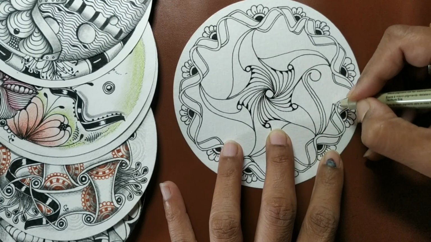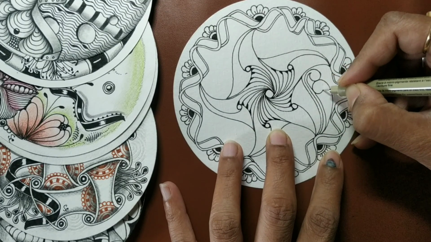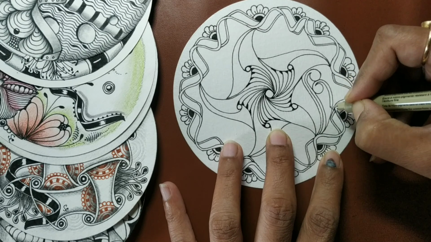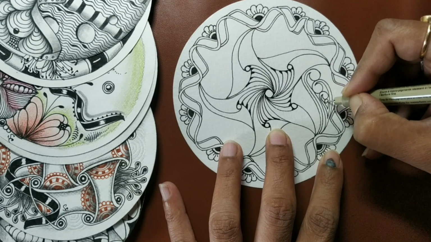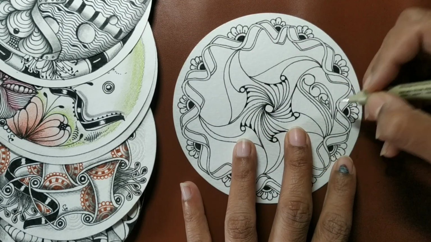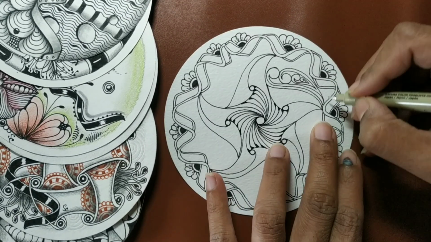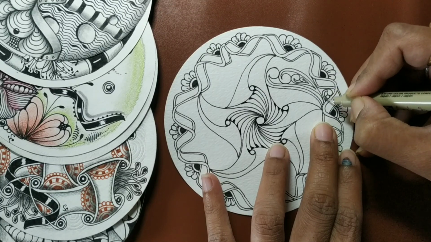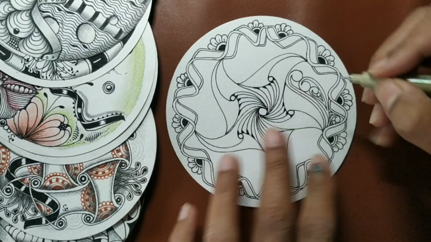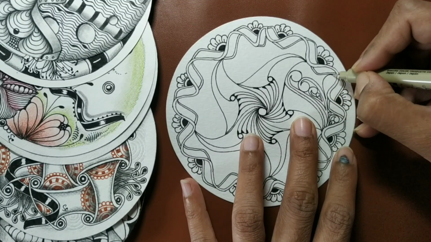You can also add sprouts, but I'm just drawing my usual Muka the way it is usually drawn. Yeah, again you can add some more. So basically using it as a filler here. Yeah, again you can add one here.